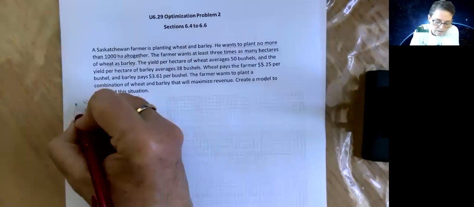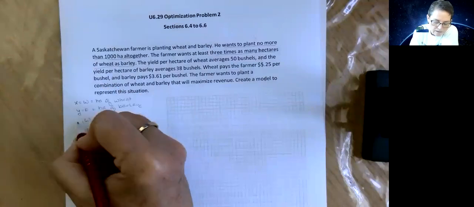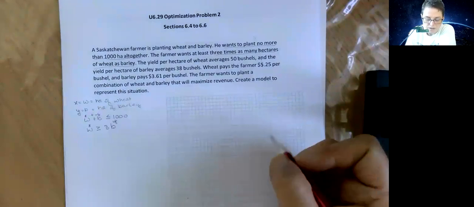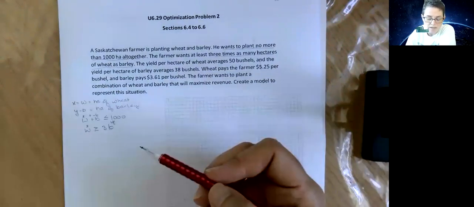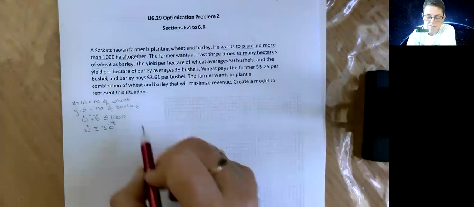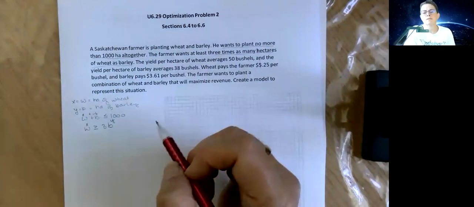We have our inequalities. So let's go X and Y on this. So X plus Y, X and Y. Oh, we should have done restrictions. So we're talking about hectares. So we're looking at whole numbers, right? Yeah, let's go with whole numbers because I want to keep it positive.